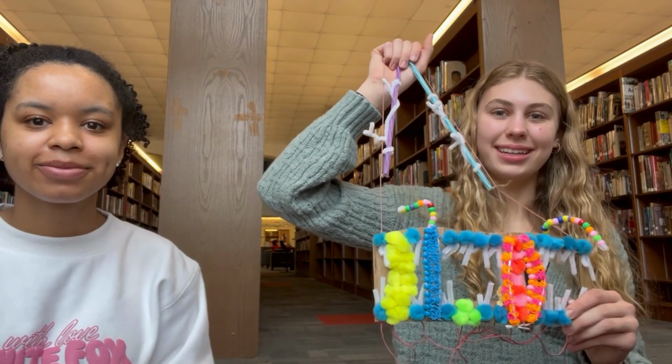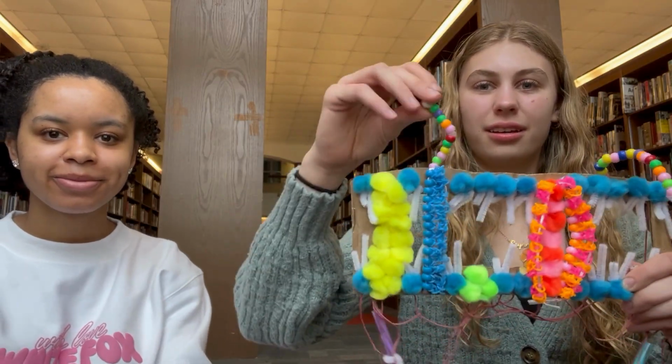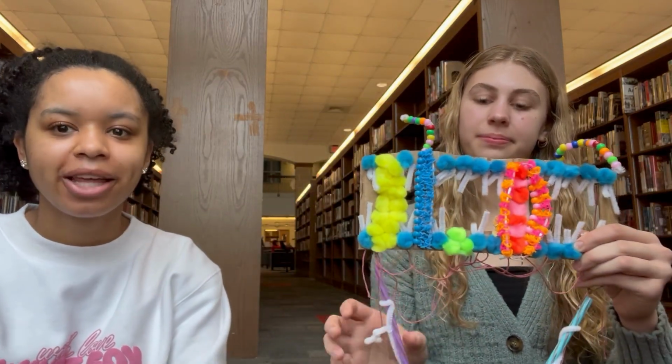So next is the glycoprotein, which is this structure right here. The function of the glycoprotein is that it's used for cell-to-cell recognition, signal transduction, structural support, and cell adhesion.